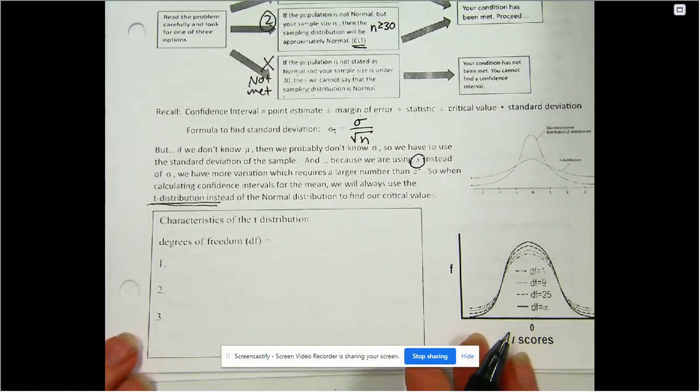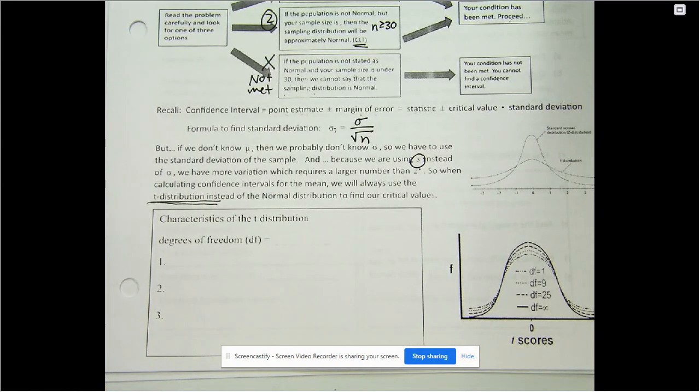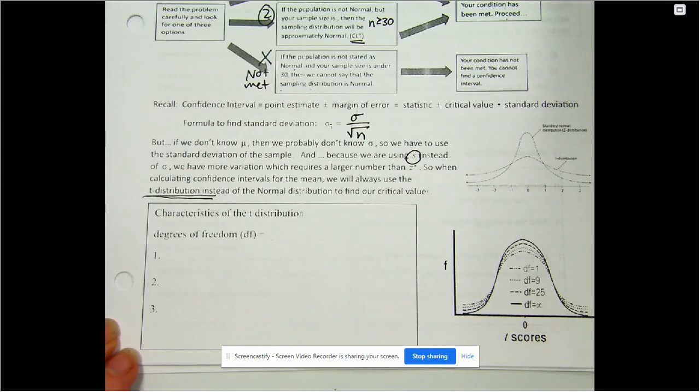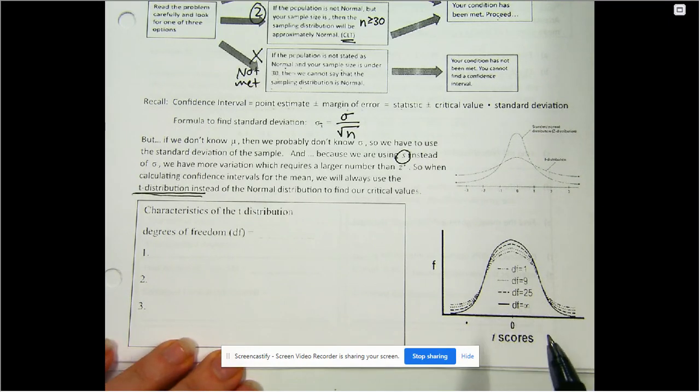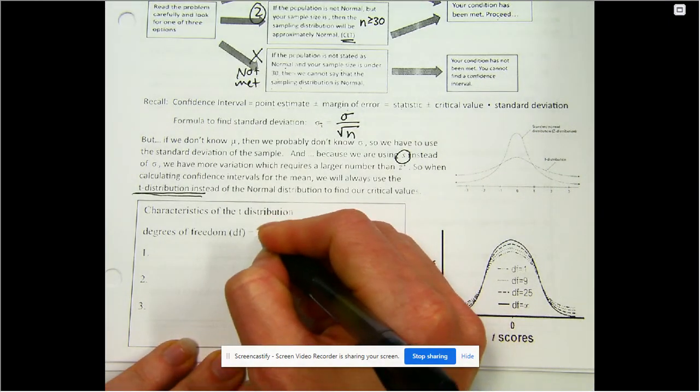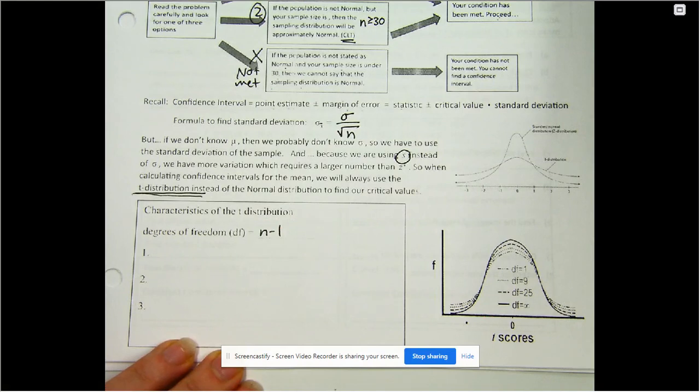Now, the good news is the process is almost exactly the same. And we'll get to that on the next sheet. Characteristics of the t-distribution. So notice over here at right, there are some pictures of this distribution, and our degrees of freedom is just n minus 1. So it's just your sample size minus 1.